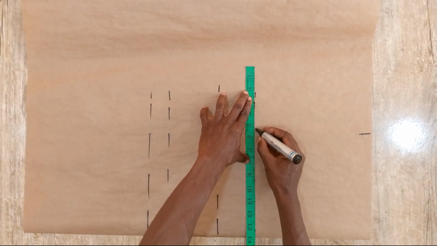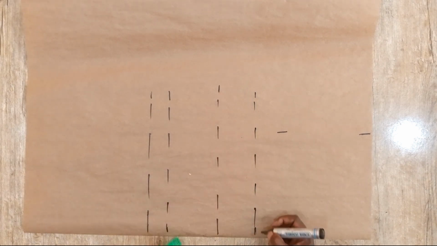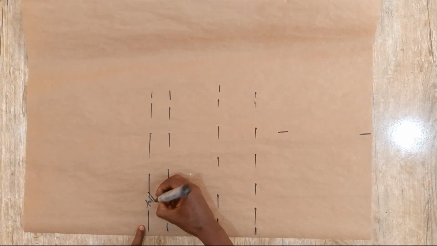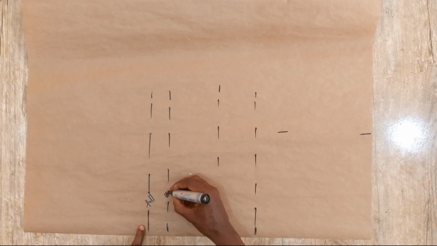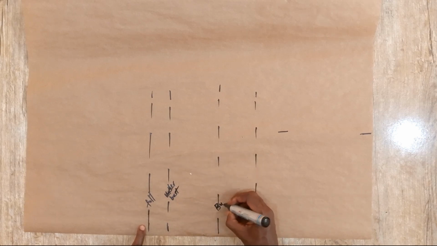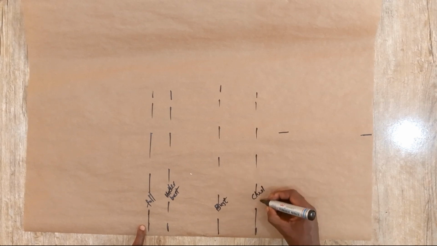So we are going to label it. These are full length, under bust. These are chest line.